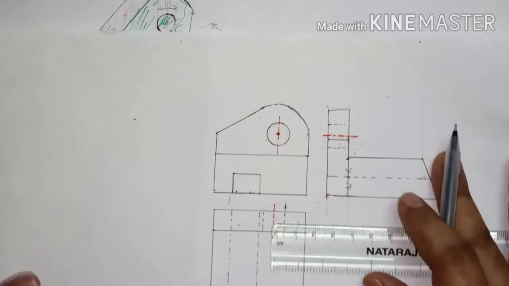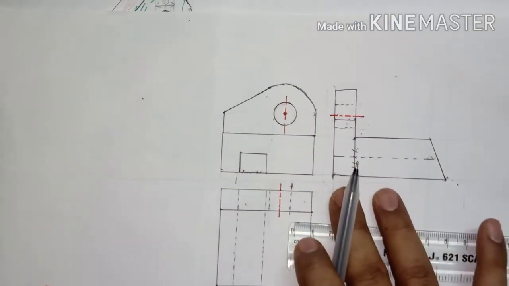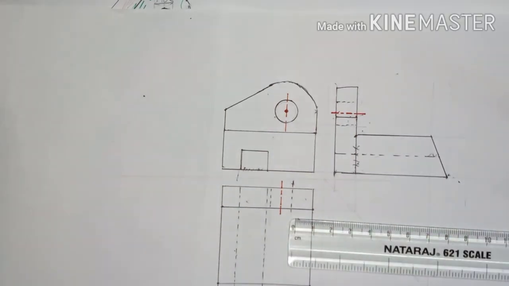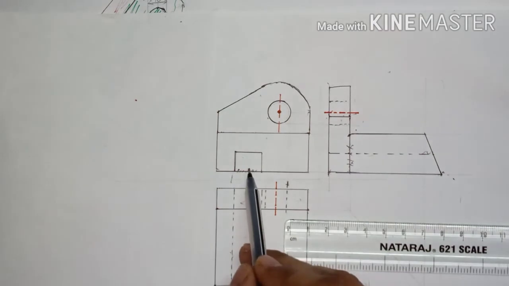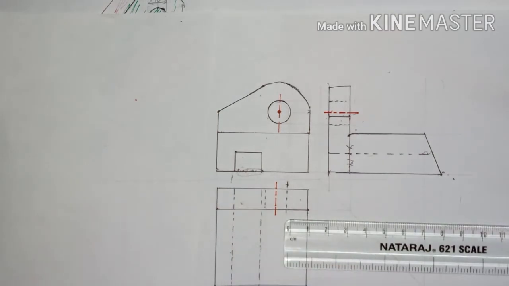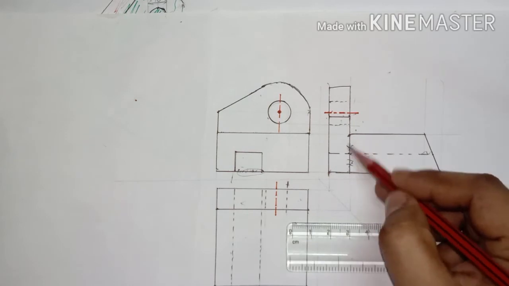Now you will give the dimensions to this diagram. Okay, I hope you understand. Maybe it will be somewhat difficult, and I have made two mistakes over here. One is here, so here don't need to draw this one, and another one is this line. This line also you don't need to draw.